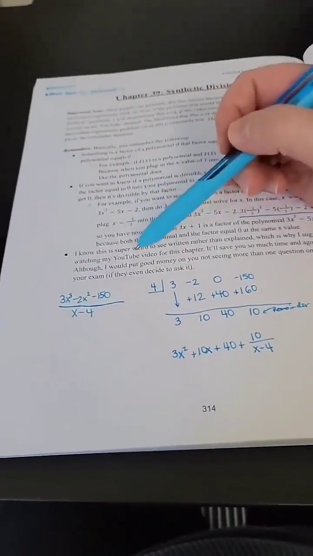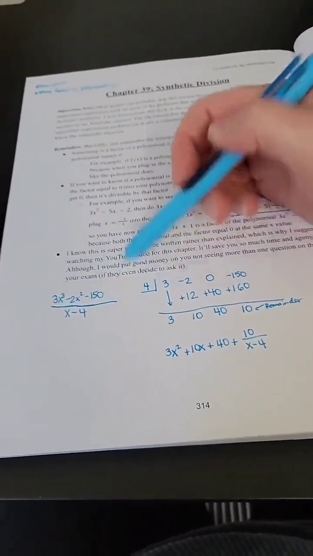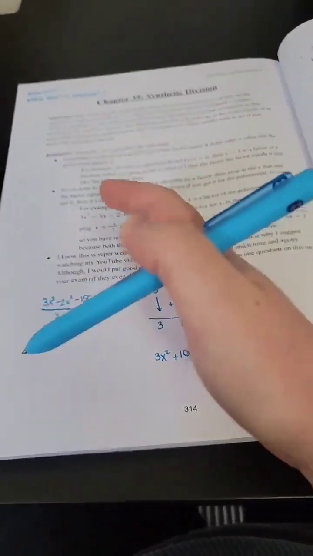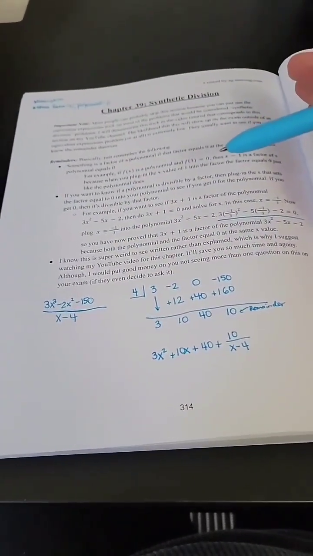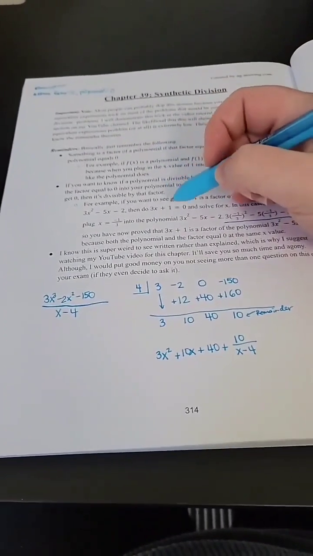So this is an example of synthetic division right here. I wanted to do a synthetic division example before I showed you how to do it if you forget about synthetic division, which is the way that I kind of prefer to do it.